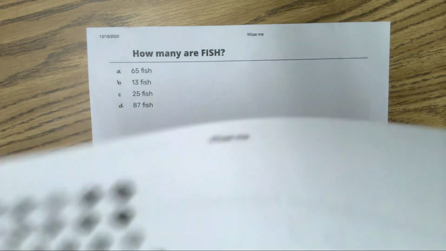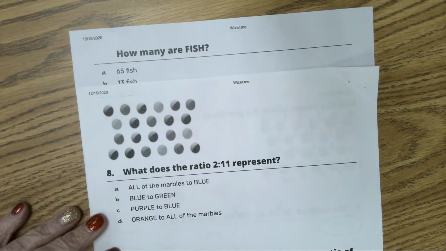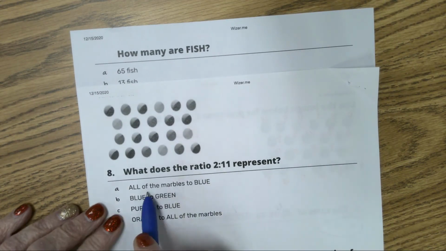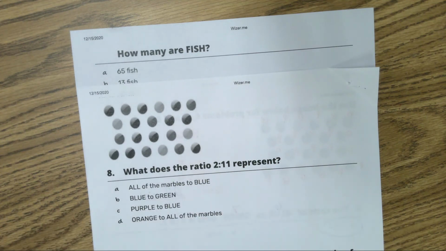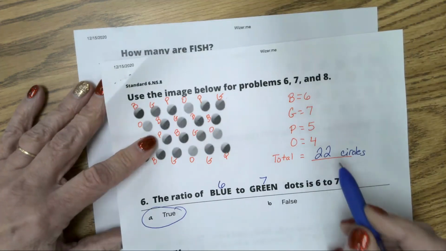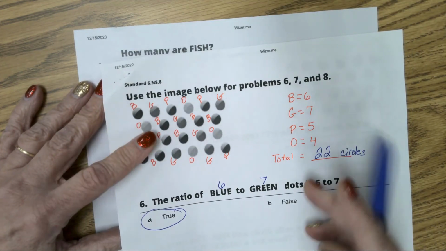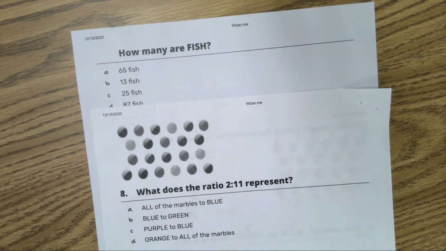So 2 to 11. All of the marbles to blue marbles? Well, in that problem, all to blue is going to be 22 to 6.